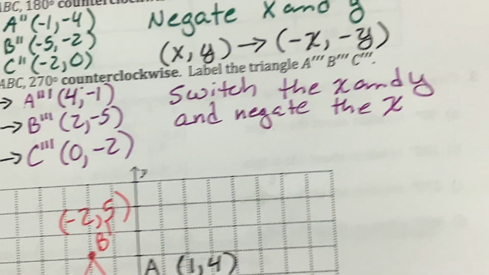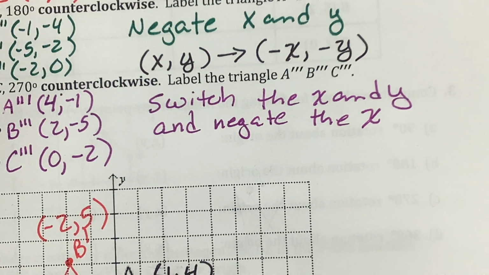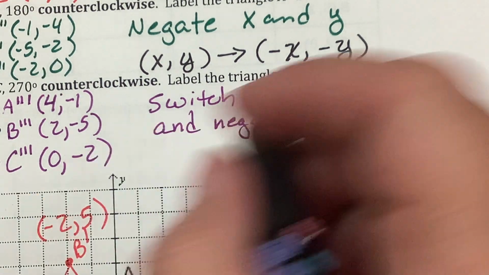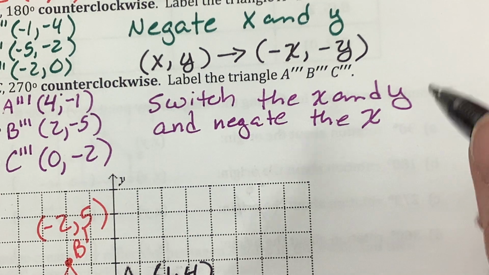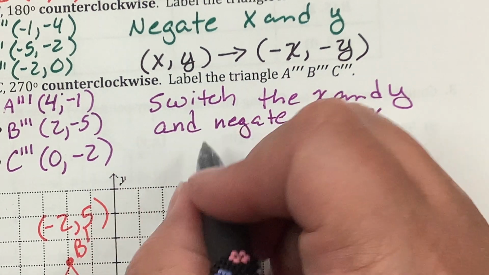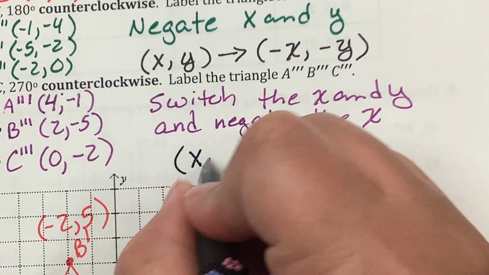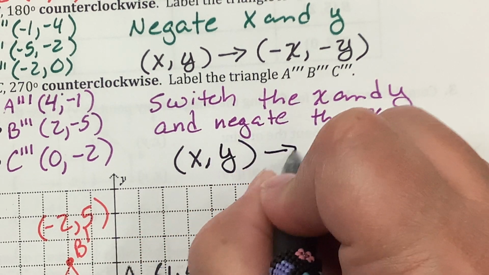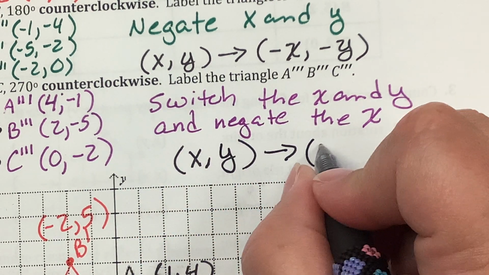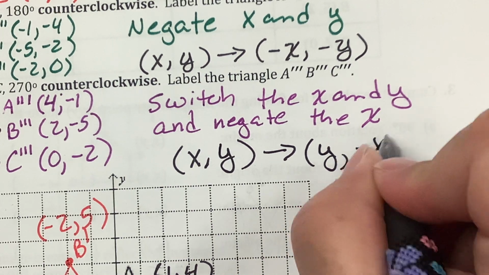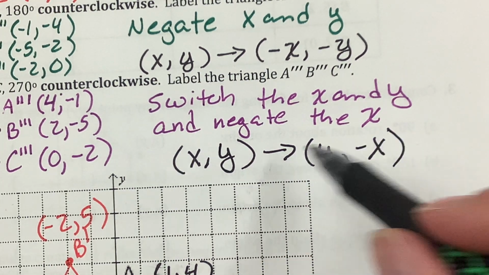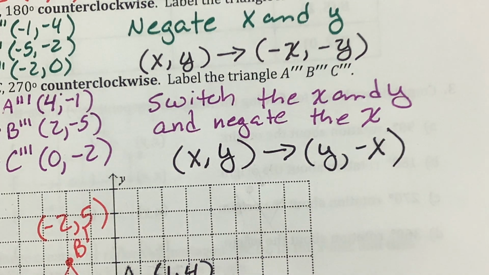You're not going to be doing this one very often. This is kind of rare. You mostly do 90 degrees counterclockwise and 180 degrees clockwise. So here we go. X and Y becomes Y and negative X. To me, it's easier to see it this way. A lot of people like words though, so.